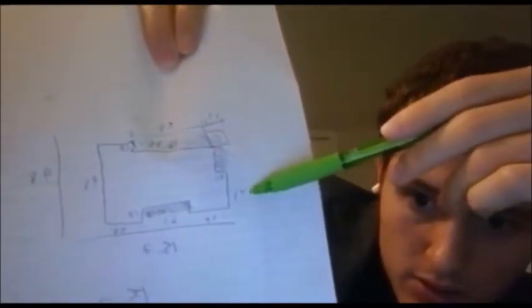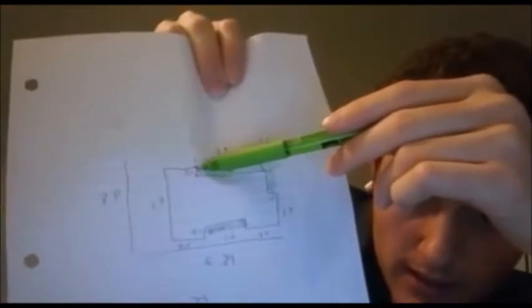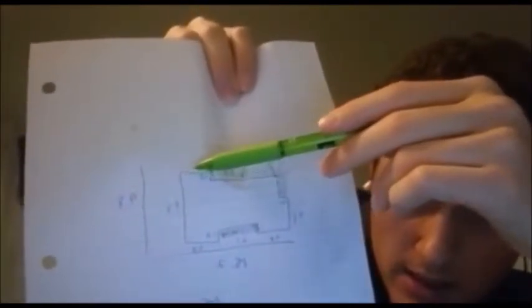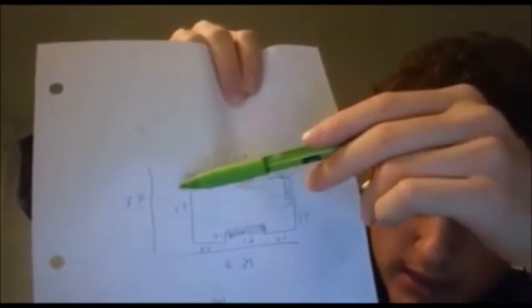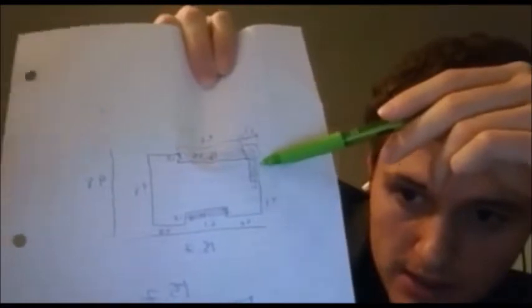Say that one more time. Okay, so we have the length 4.3 over here. And we have over here 1.5. And if we subtract that from 9.8, then we'll get the remainder. You see how that makes sense? Okay, yes, that makes sense.